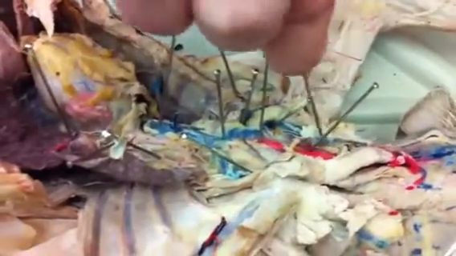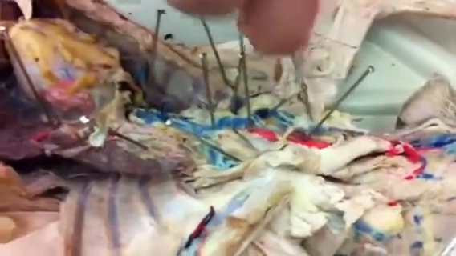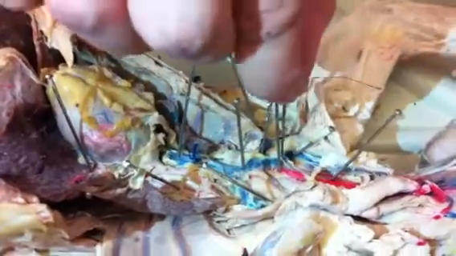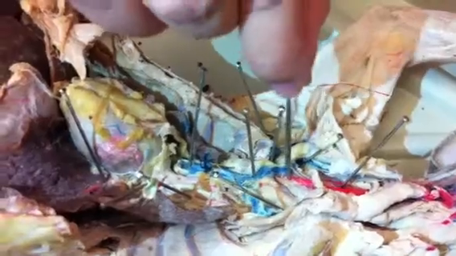So this is coming down from the furthest point that we can get to here. Coming down this way, supervenous, from here. Jugular vein. And this is the external, there's the internal, and they combine and they get to the brachiocephalic. The brachiocephalic starts over there. The jugular vein comes together, makes the common jugular.